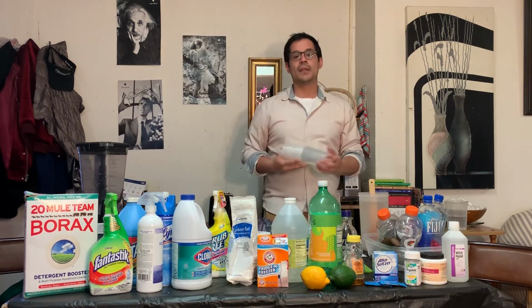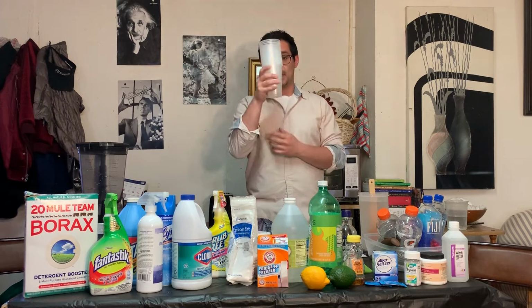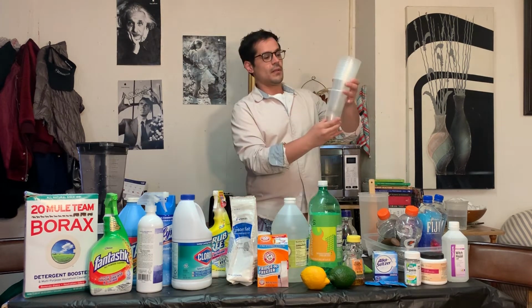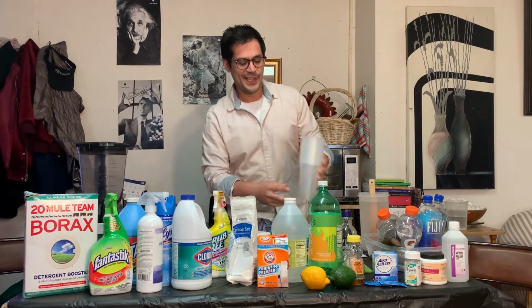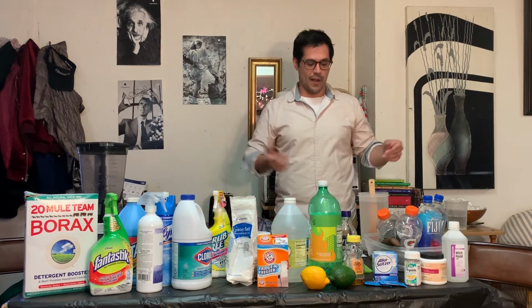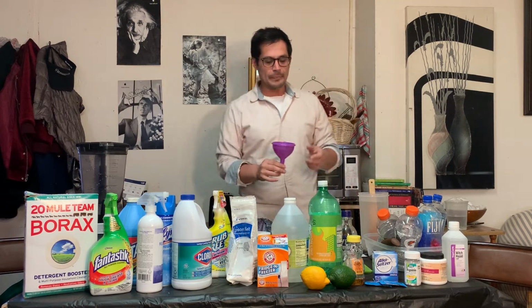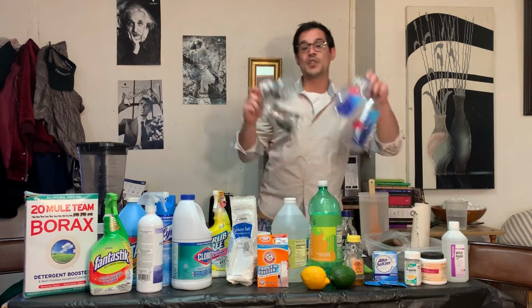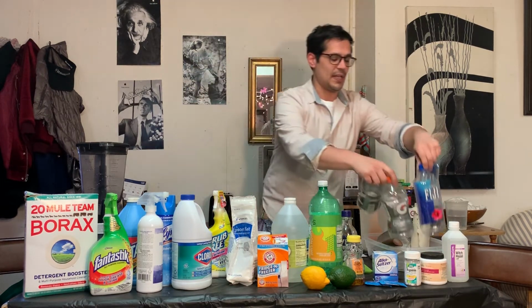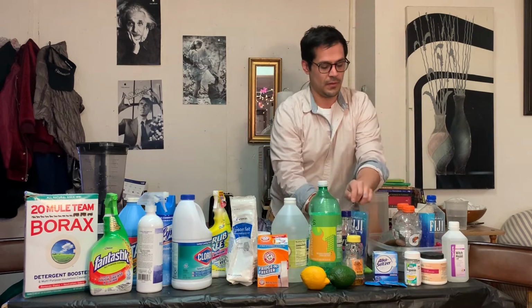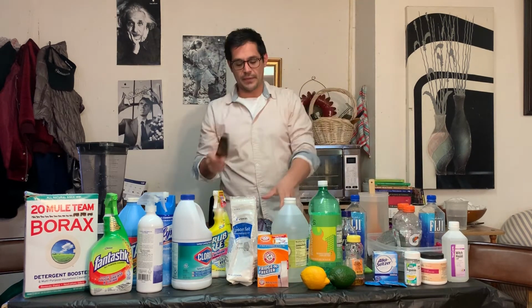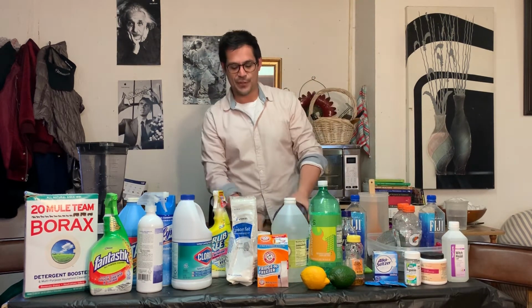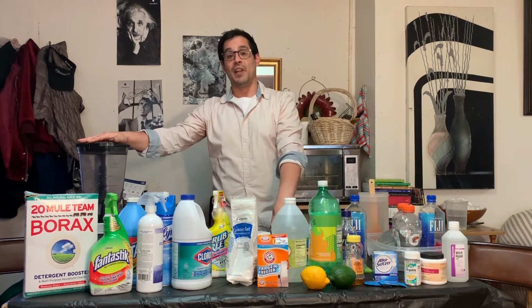For my equipment, I have the cups that I'll be testing each solution in. I chose clear so we can see the color. If they're tinted, it's obviously going to be a little bit difficult to tell. Funnel. Spare bottles for my red cabbage indicator. A knife to cut my cabbage to fit it into the blender.